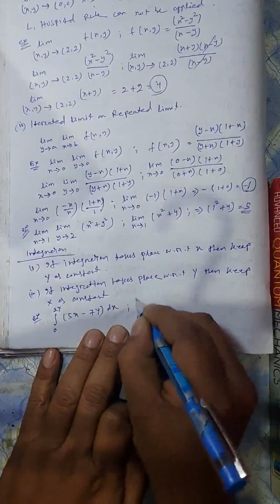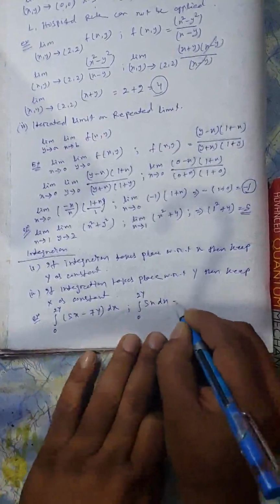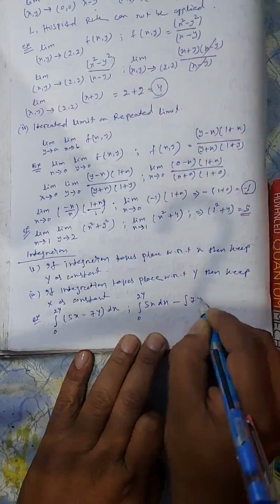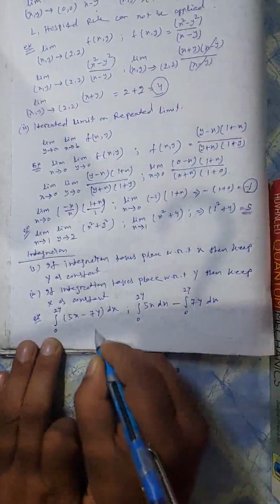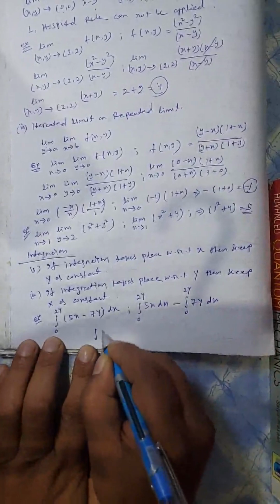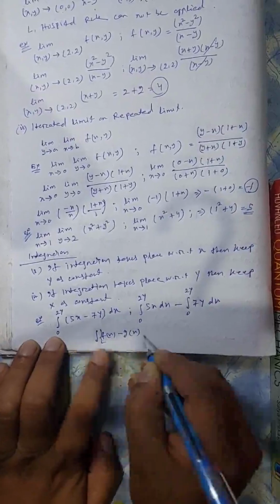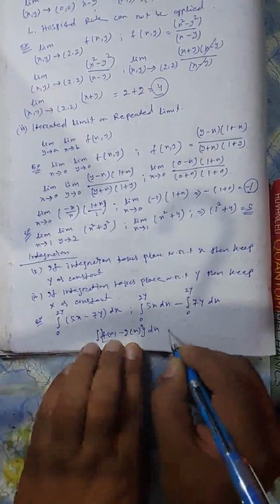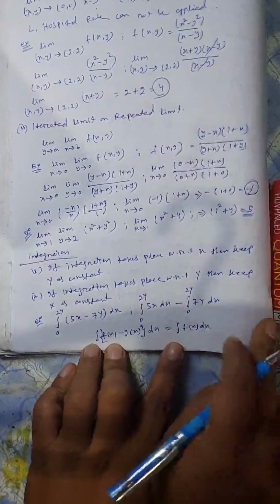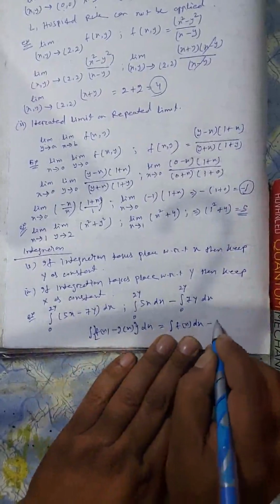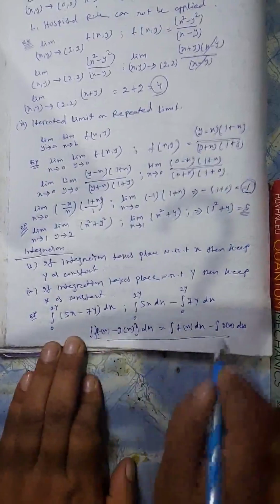How to separate? 0 to 2y, 5x dx minus 7y dx 0 to 2y, because we know, suppose there is a function f(x) minus g(x), we integrate with dx, we can write integration f(x) dx minus integration g(x) dx, that we already know from single variable.